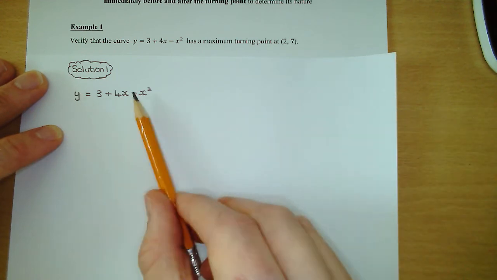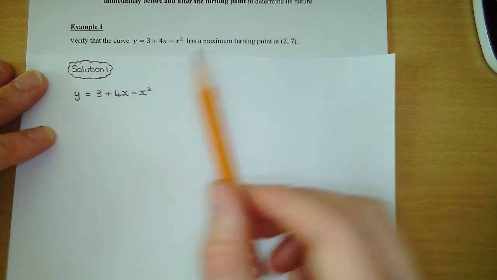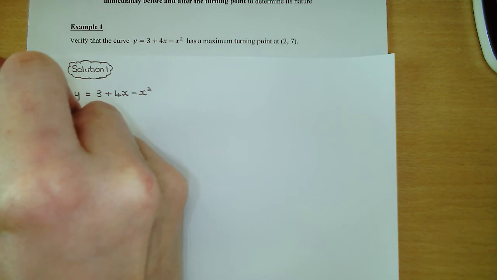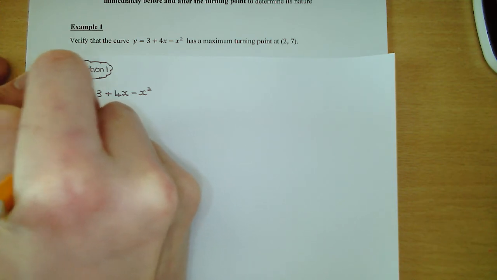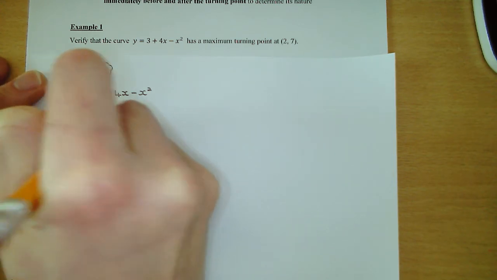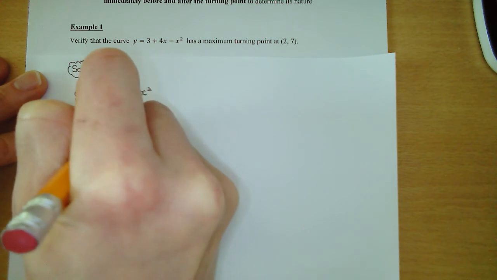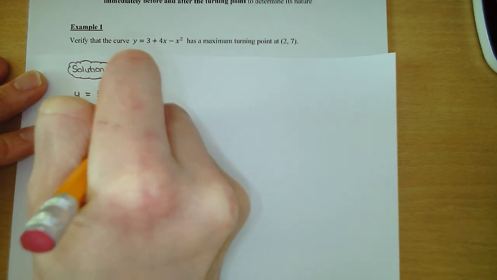So we've got our curve, it's ready to differentiate, so let's get the general gradient at any point, which we know as dy by dx.